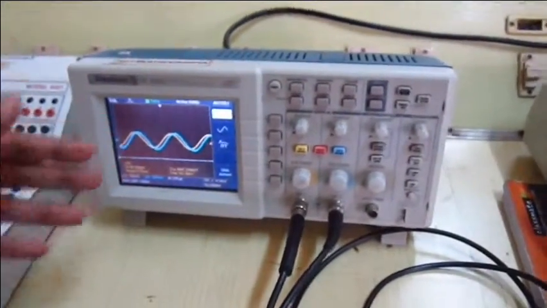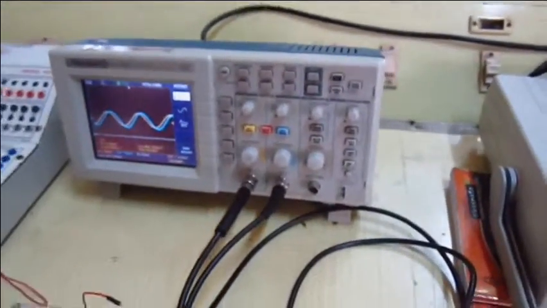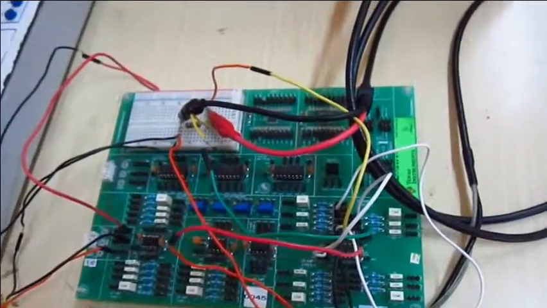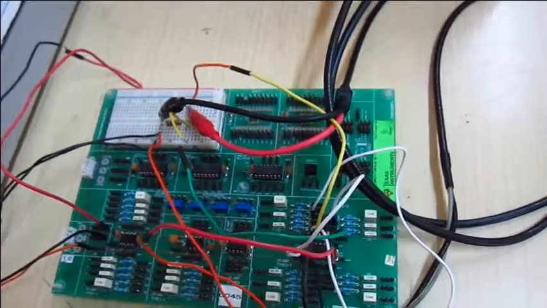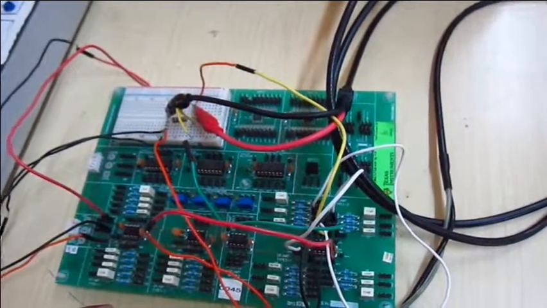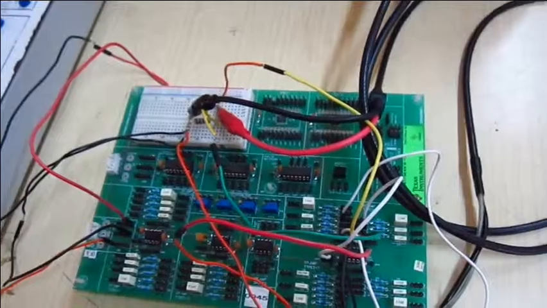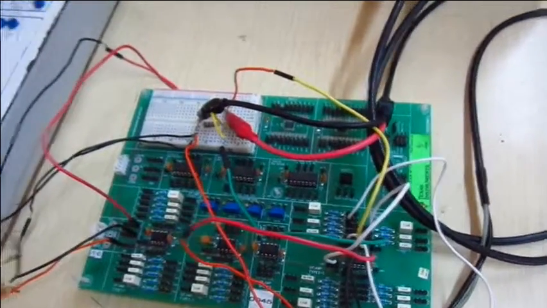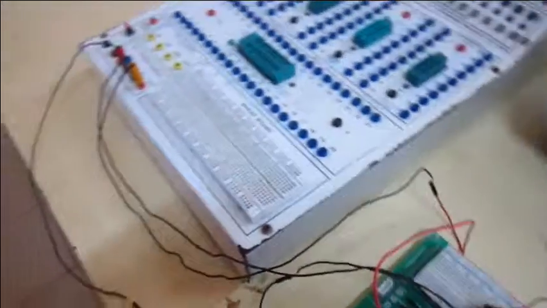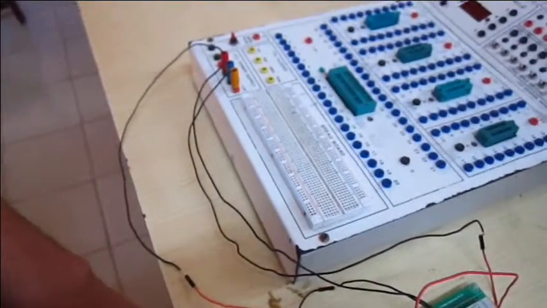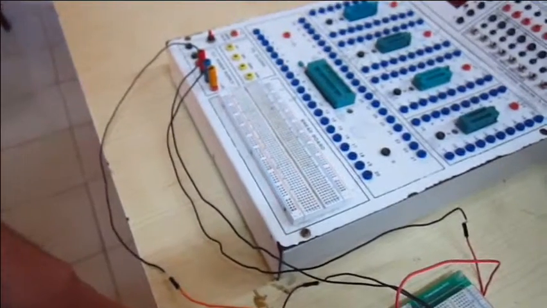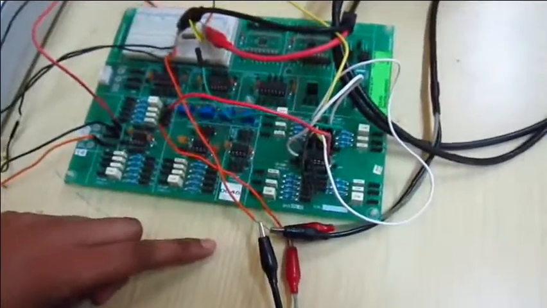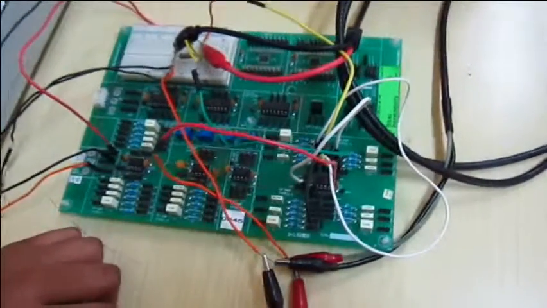Now, if you focus on the starter kit, we have the TL082 op amp, which is connected as given in the circuit diagram, also as given in the problem statement. Now, we are getting a power supply from a regulated power source that is connected to the power board.